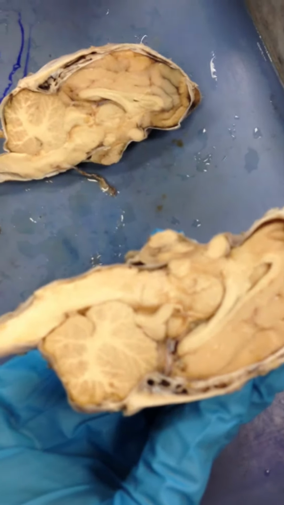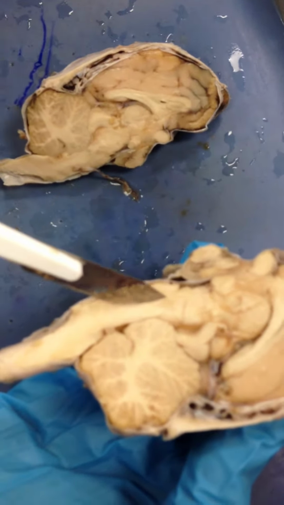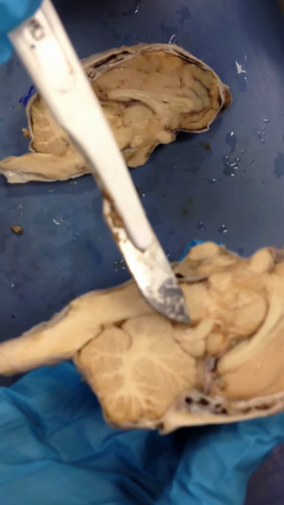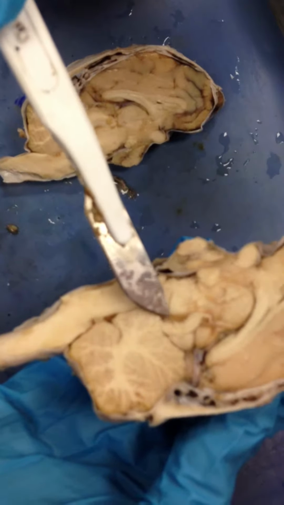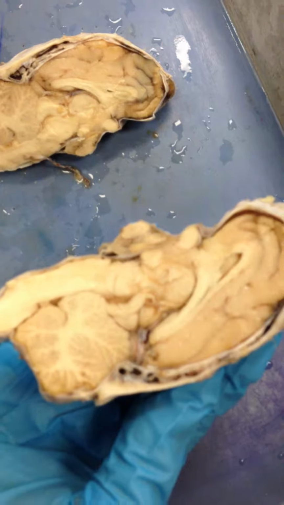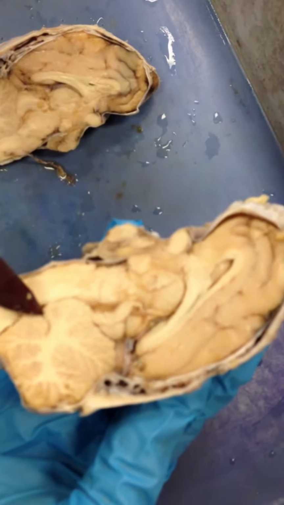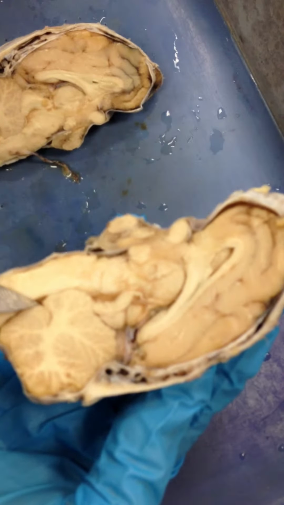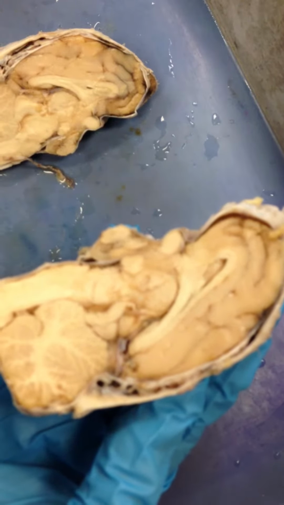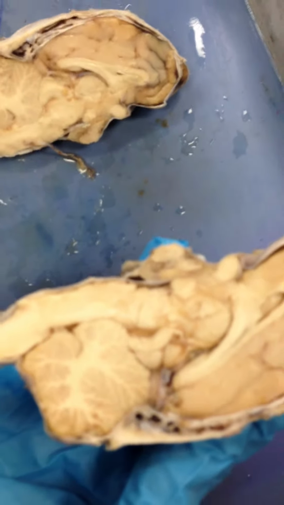Yeah. Okay, and then the aqueduct of the midbrain. We need to know that. It's kind of right here, in between. Okay, so this right here. And then the lateral, third and fourth ventricles. Here's the fourth in this little section here. You can see where it splits here. Doesn't the fourth connect to the third? Isn't that what he said? No. The cerebral aqueduct connects the fourth and the third.